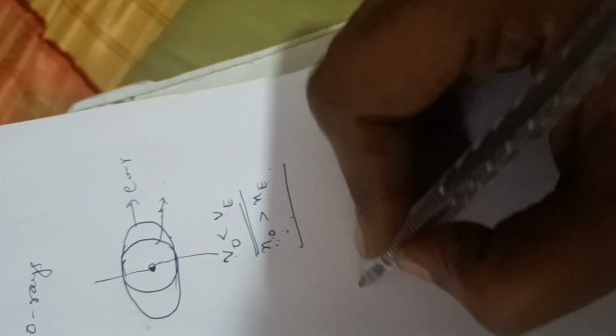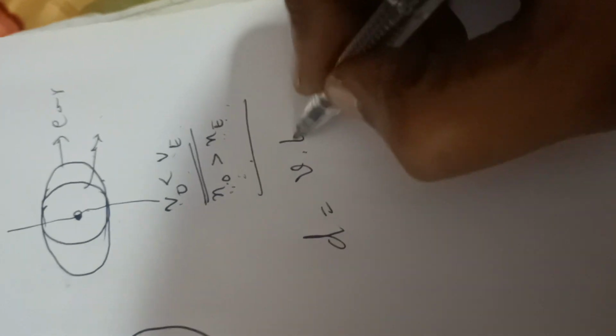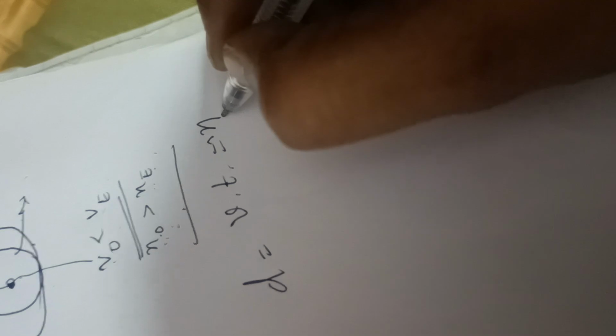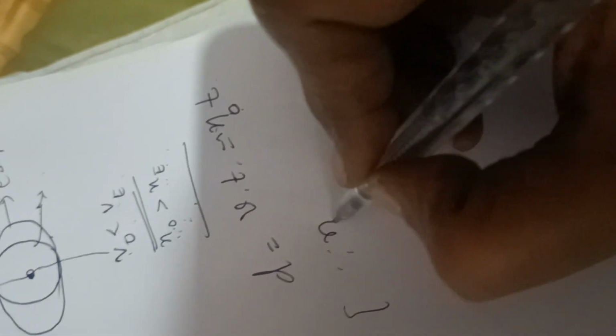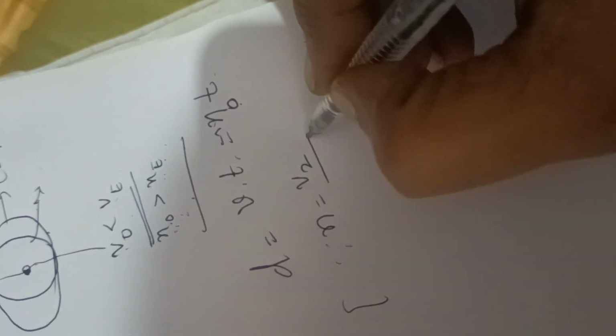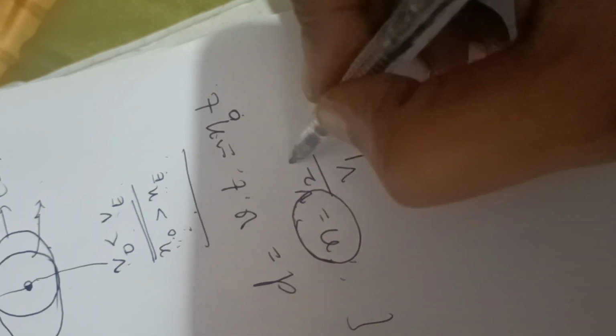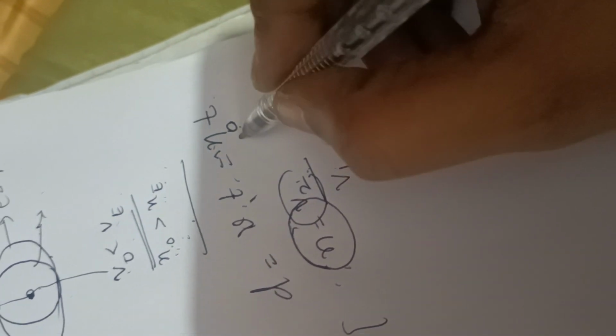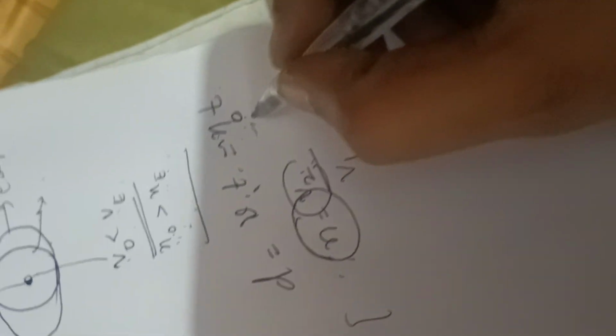Then what happens? The distance traveled by O rays in the quarter wave plate. What is distance? Distance is nothing but velocity into time. Velocity can be written as a function of refractive index. The distance traveled by ordinary rays we have taken as N0 multiplied by t. Why does this come? Because refractive index is the ratio of velocity of light waves in one medium to velocity of light waves in another medium. Totally, refractive index is a function of velocity, so velocity can be replaced with a refractive index term. Refractive index of O rays.